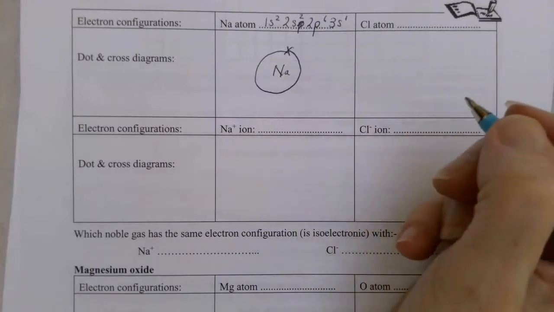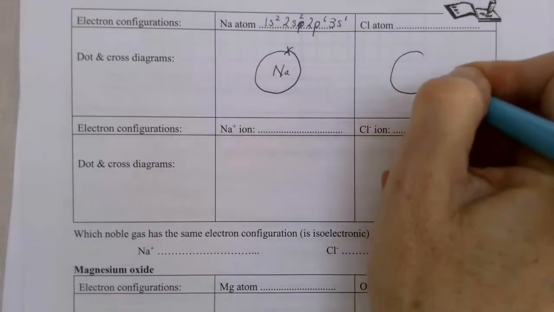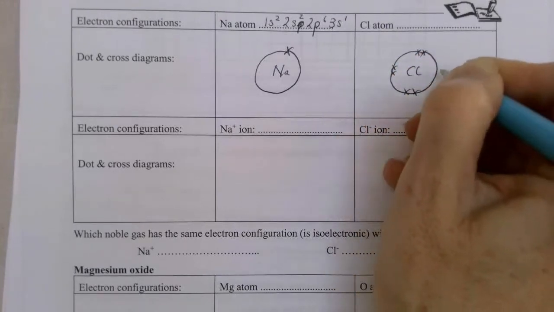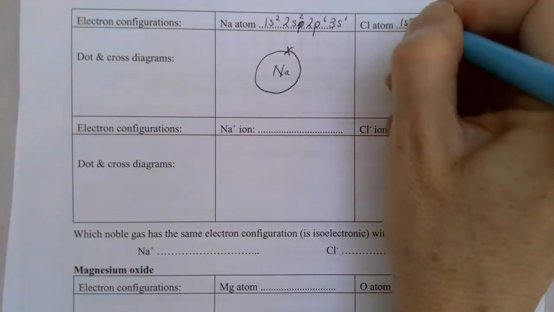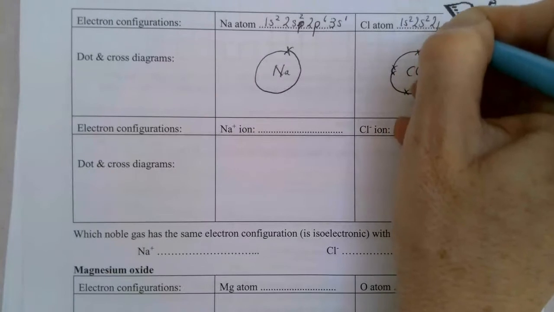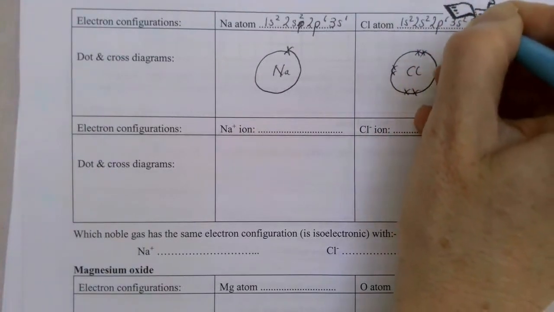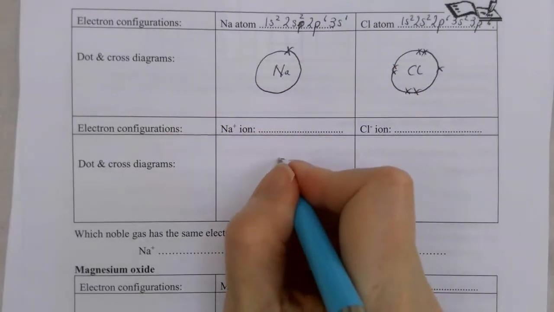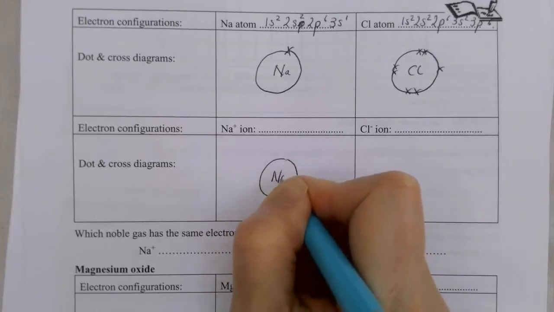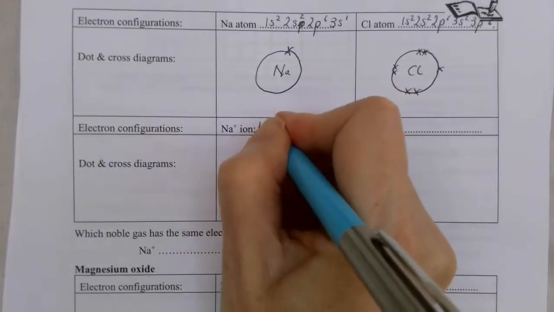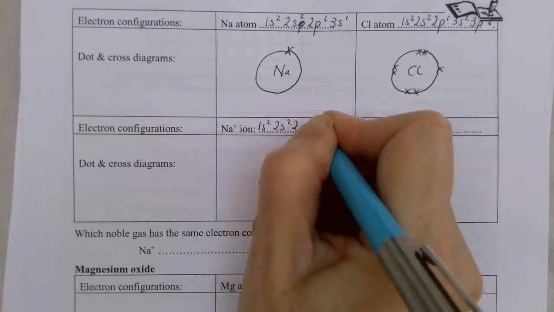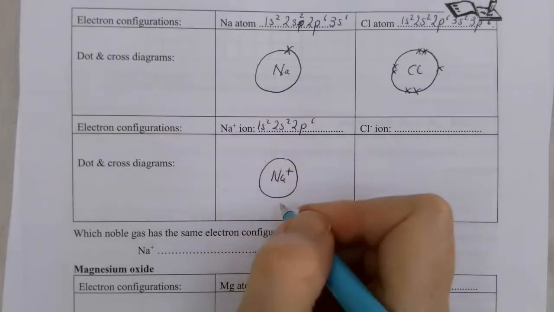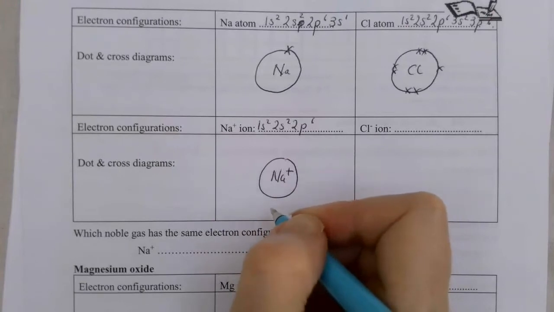The chlorine atom, on the other hand, has 7 electrons in its outer principal quantum shell, so that would be 1s2, 2s2, 2p6, 3s2, 3p5. The ion, on the other hand, sodium will lose its outer shell electron to become Na+, and again I've got 1s2, 2s2, 2p6, no 3s now because that's empty. You can draw 8 electrons in this outer shell because we've now gone 1 shell in.